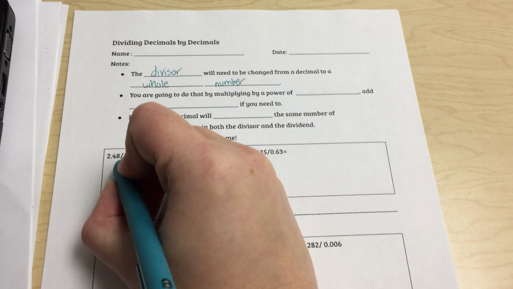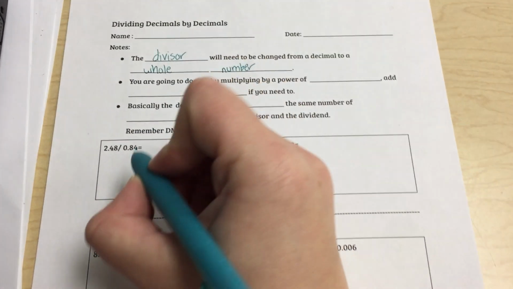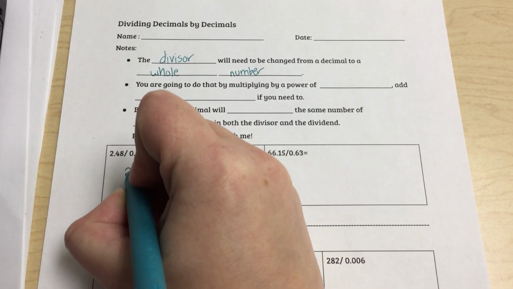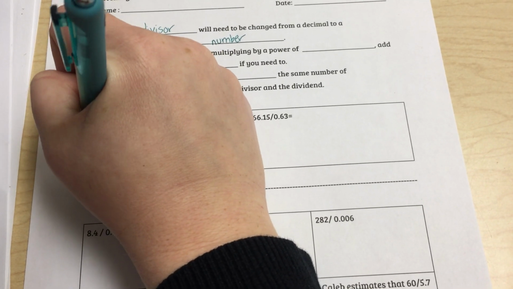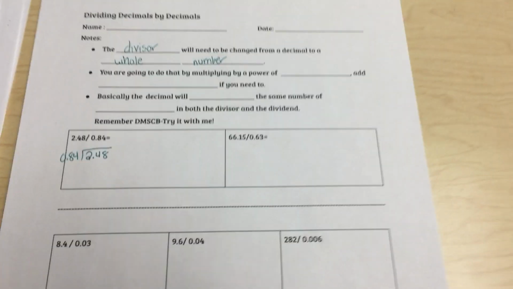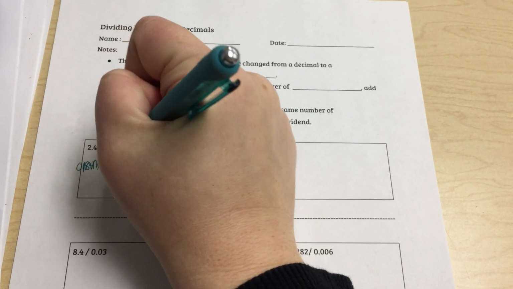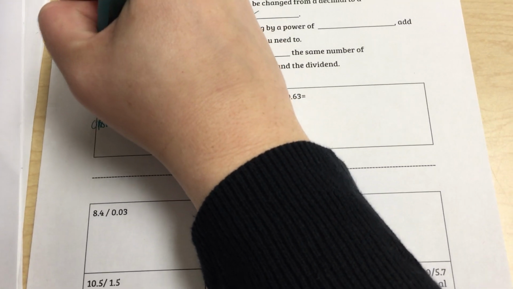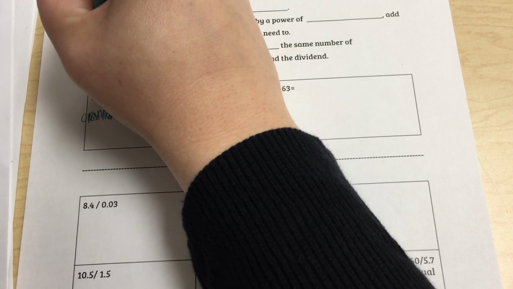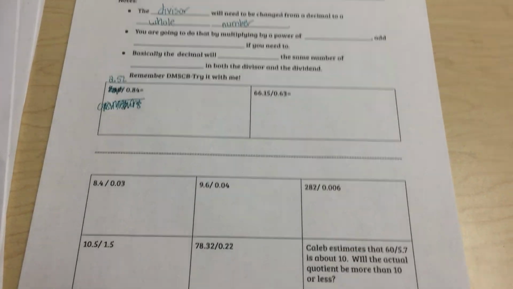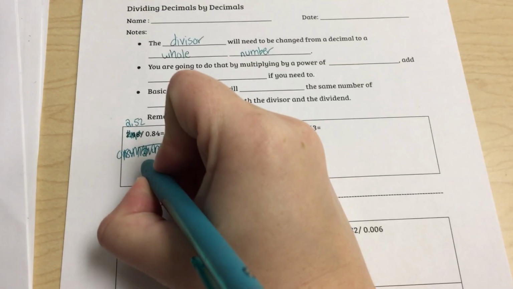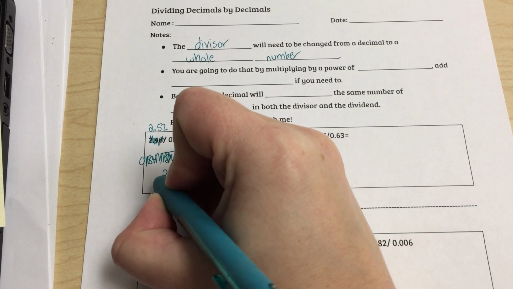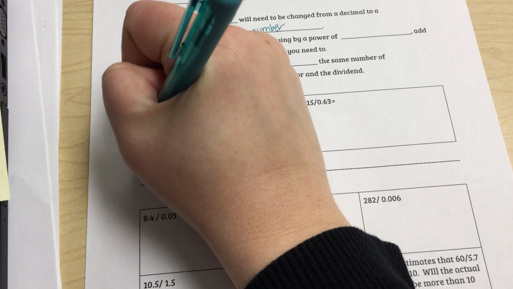So if we have 2.48 divided by 0.84, that's going to be 2.48 is my dividend inside, and 0.84 outside. I'm sorry, before we do that, I forgot. You need to change this problem. 2.48 does not work here. We're going to change this to 2.52. Otherwise, we're going to end up with a really long decimal that you guys aren't going to want to figure out. So let's try that again. 2.52 divided by 0.84.